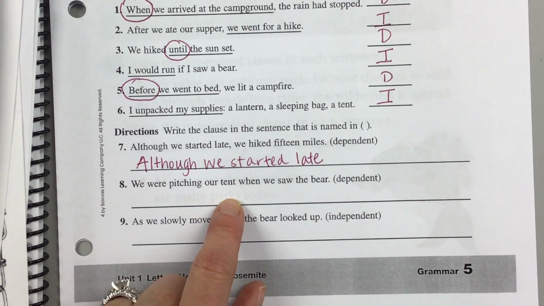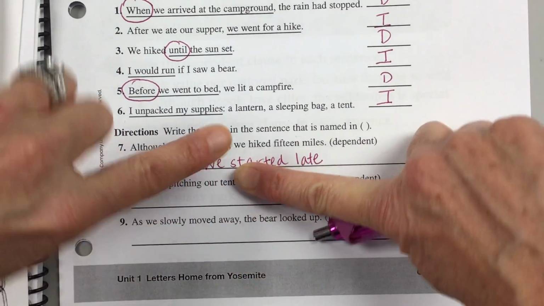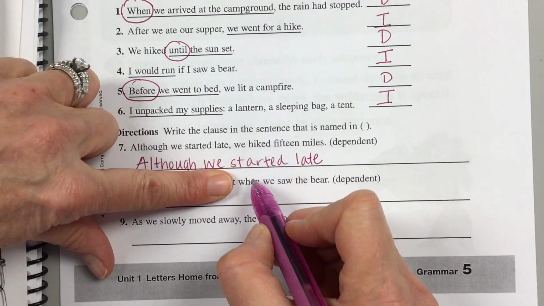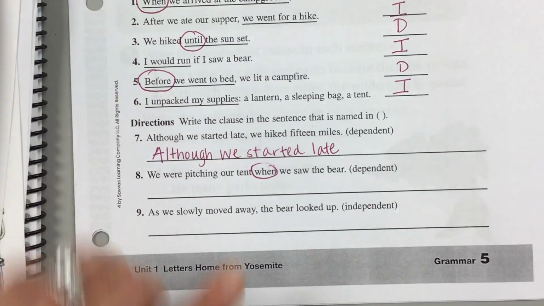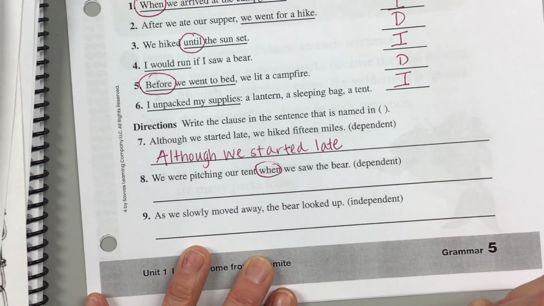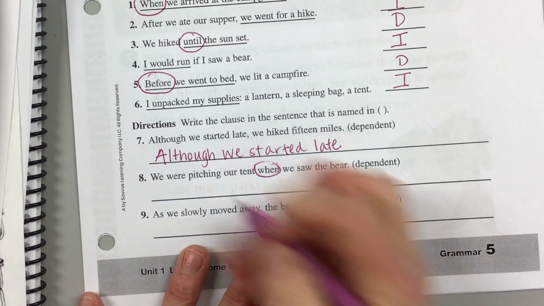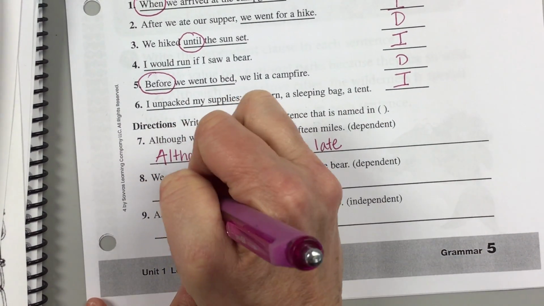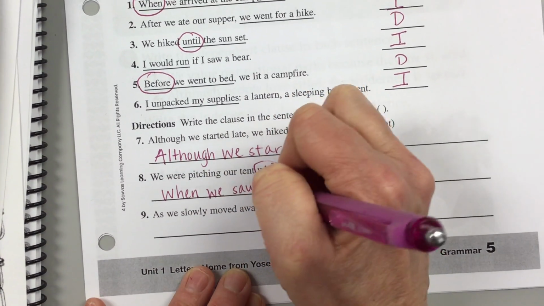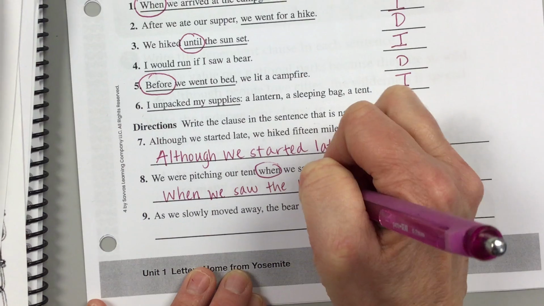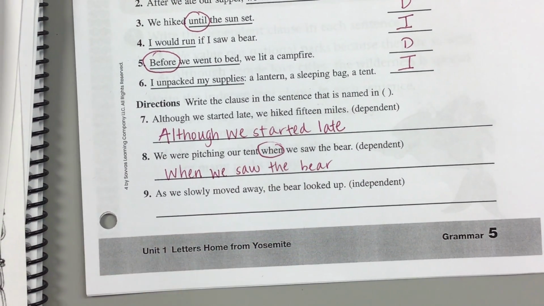Well, that's our independent. That stands all by itself. We were pitching our tent. Then this second part, look at that word when we saw the bear. Okay, Raider? Which one's dependent? We were pitching our tent or when we saw the bear? When we saw the bear. Because you're like, well, what happened next? Right. That's right. When we saw the bear, leaves me feeling like this emoji.